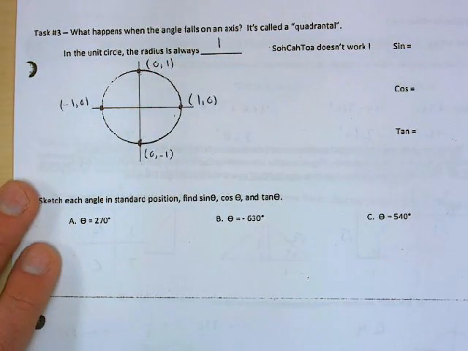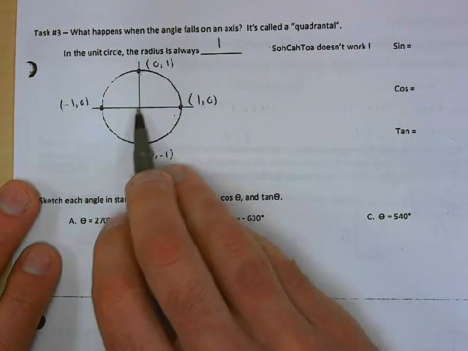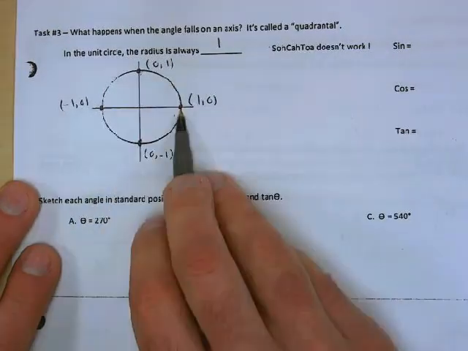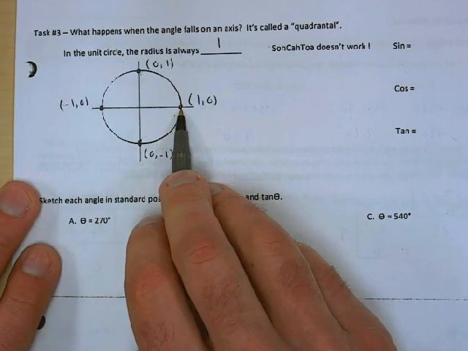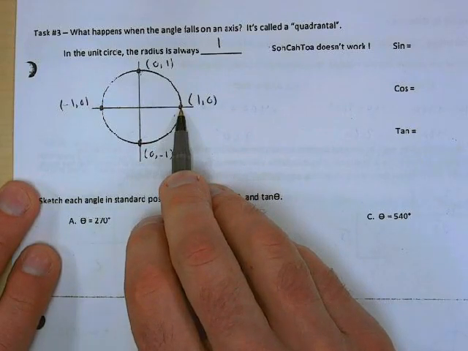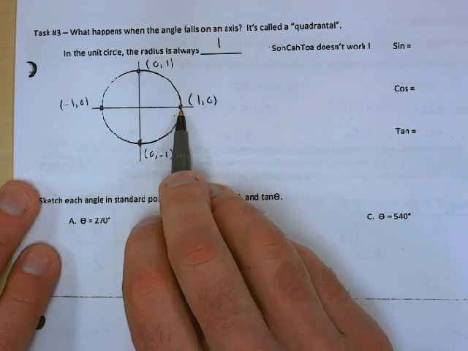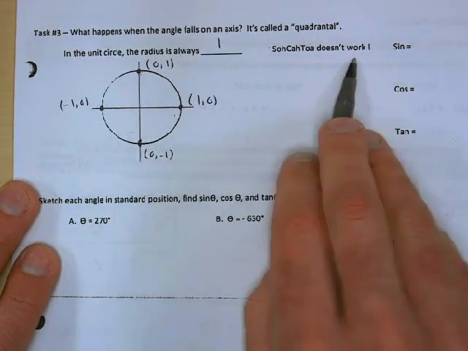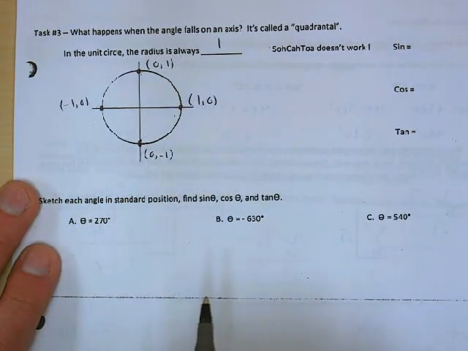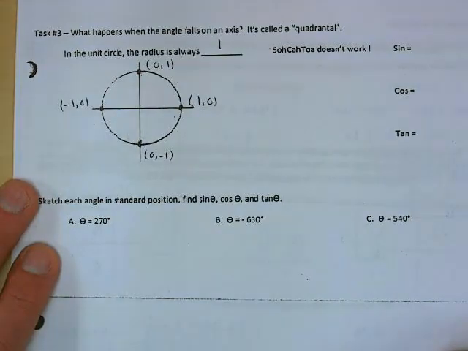Okay? All right, now if I rotate, let's say 360 degrees, we end up right here. Well, I can't draw a right triangle, so then how do I get sine, cosine, and tangent for this thing? Well, like it says right here, SOHCAHTOA doesn't work. Okay, now this is where we need to use our other definition of sine, cosine, and tangent.